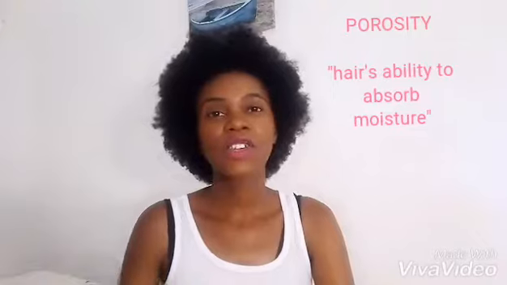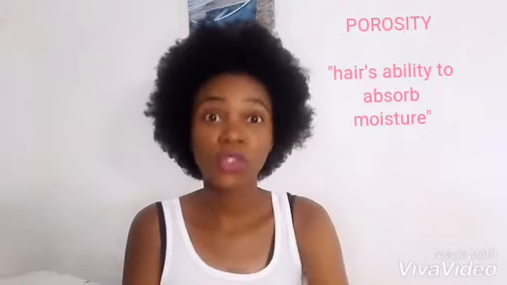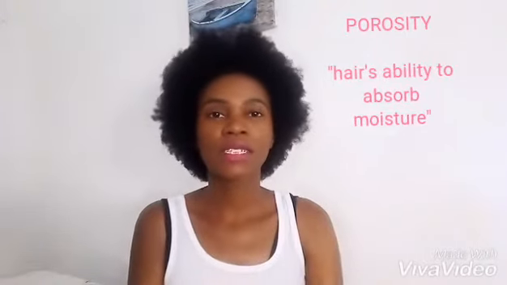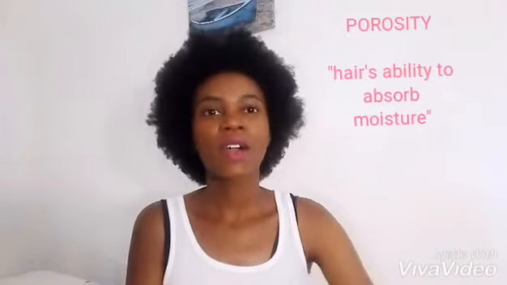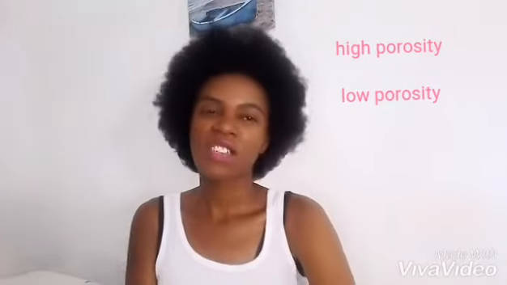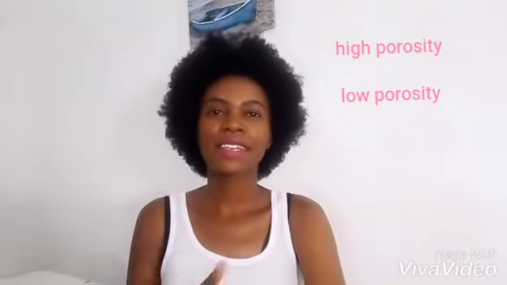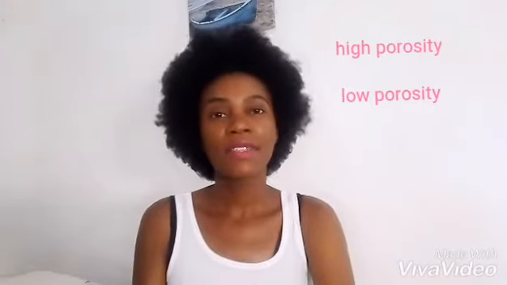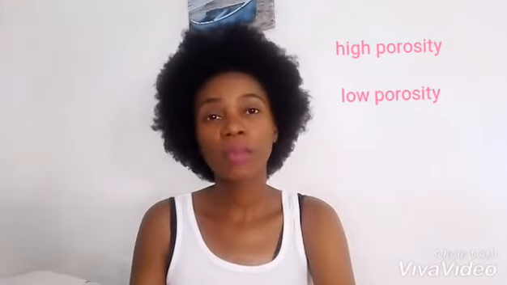The type of hair that I'm going to talk about is porosity. It's called hair porosity. And what is hair porosity? It is your hair's ability to absorb moisture. That's pretty much what hair porosity is. Now we have two types of hair porosity: high porosity or low porosity. Those are the two types of hair that need the most help. And then the third one is medium or normal porosity, which we're not going to talk about because it's quite normal hair.